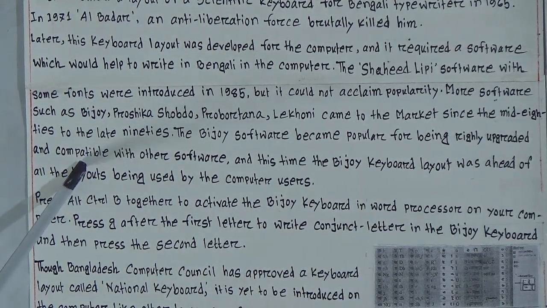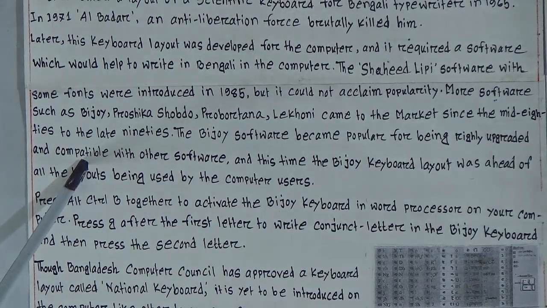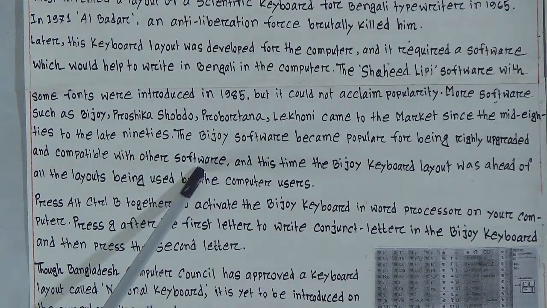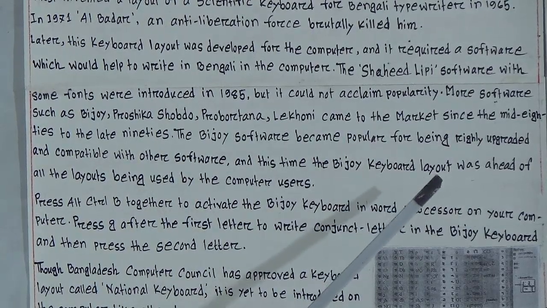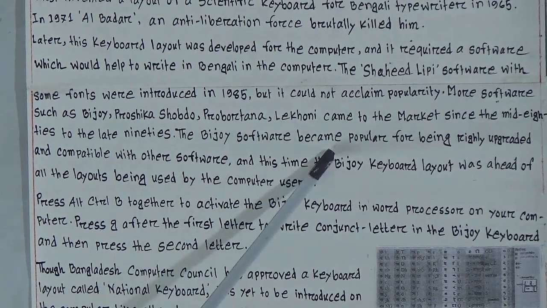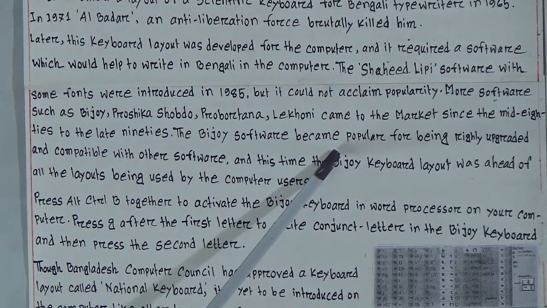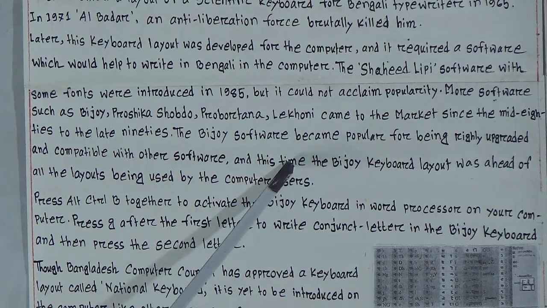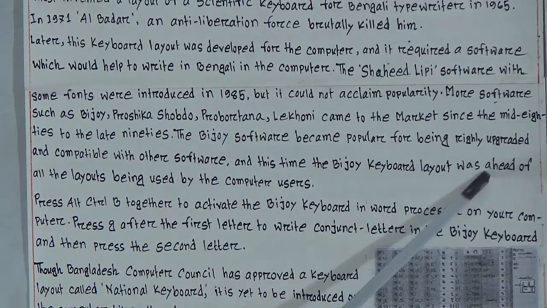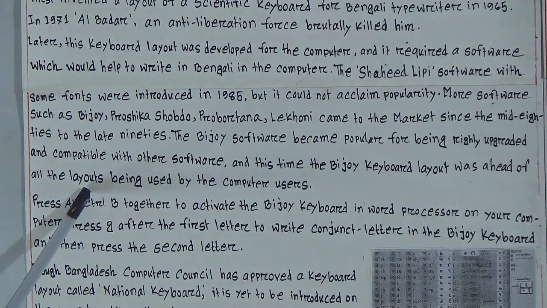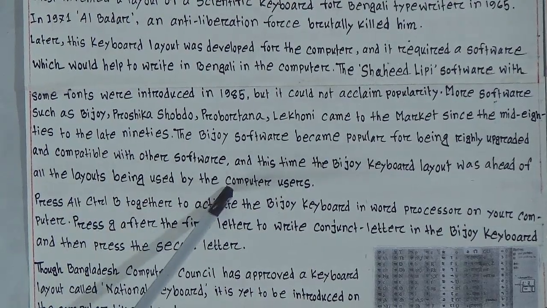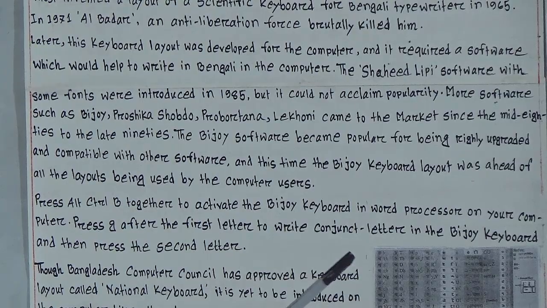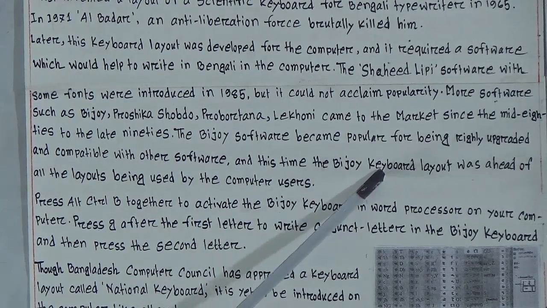Compatible means suitable with other software. And this time the Bijoy keyboard layout was ahead of all the layouts being used by computer users. That means computer users feel very comfortable using the Bijoy keyboard.